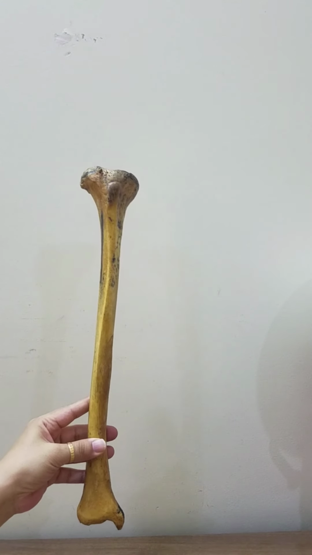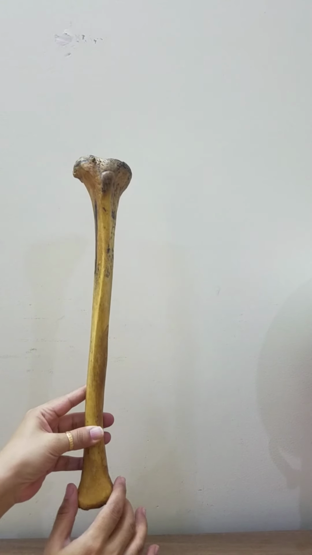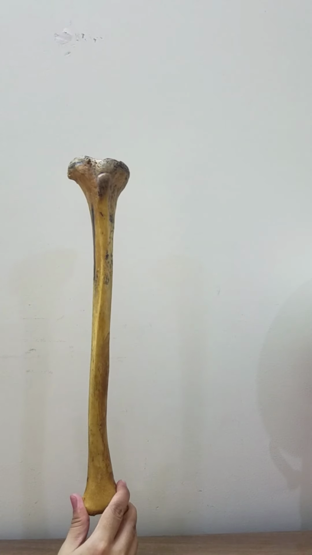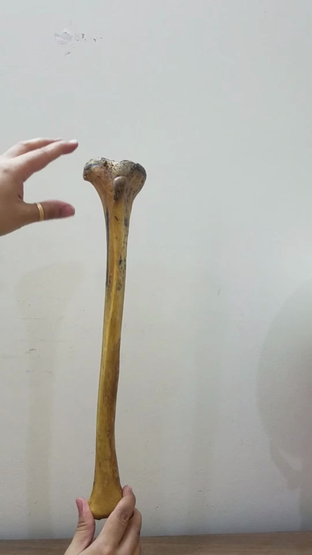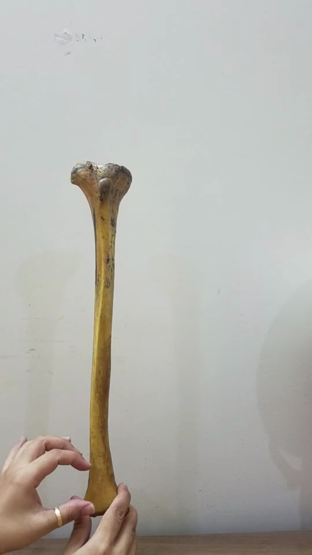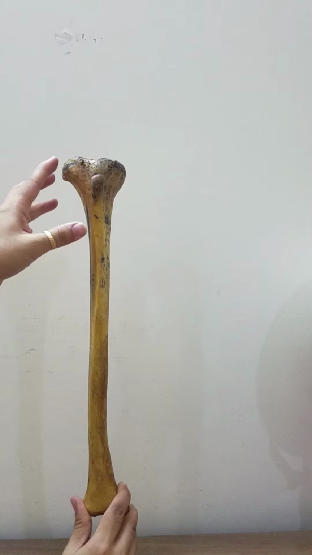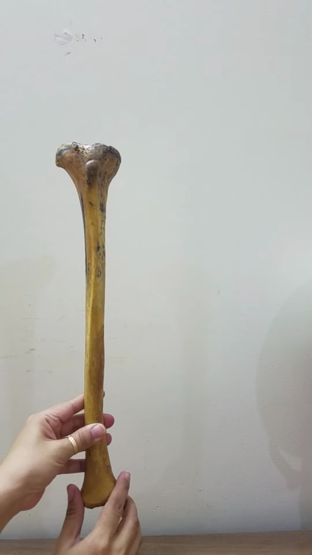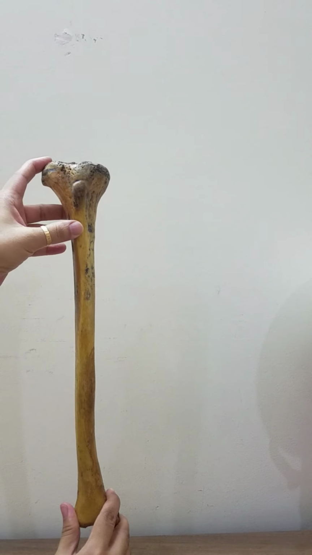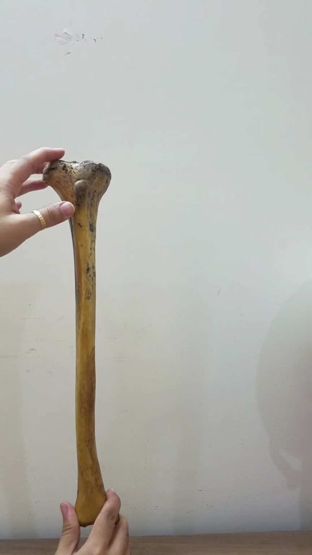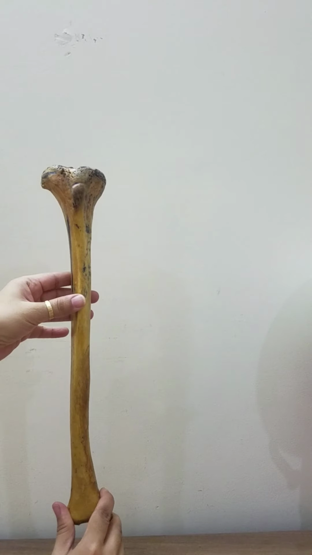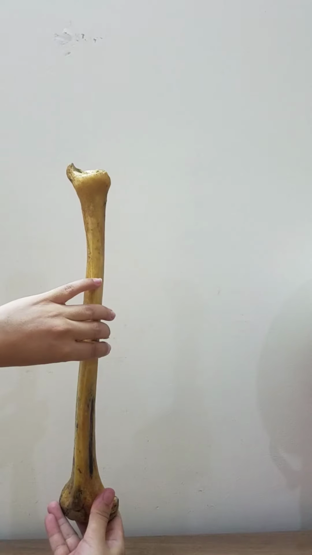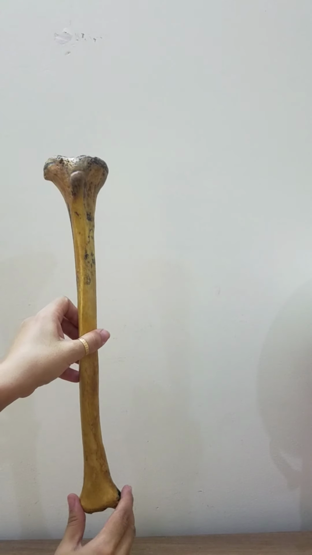Now let's talk about the side determination of tibia. First of all, you have to consider that it has an upper part and a lower part. Now the upper part is much larger and much more expanded as compared to the lower part. So the upper part has two condyles, a medial and a lateral condyle. So when you're holding the bone, you have to know that this is the upper end of the bone. So you're not going to hold it like this, you're going to hold it like this, right?